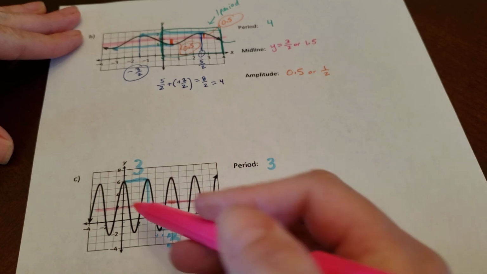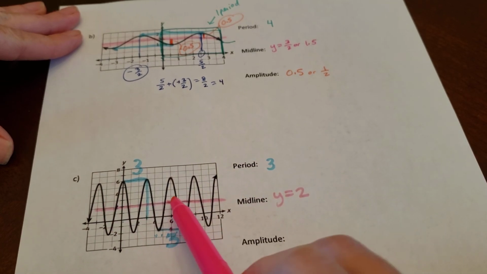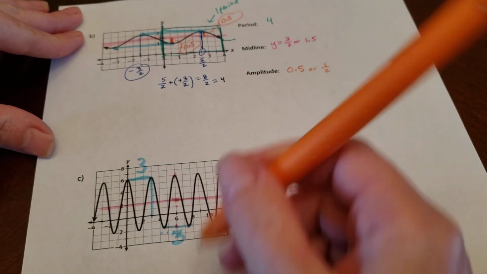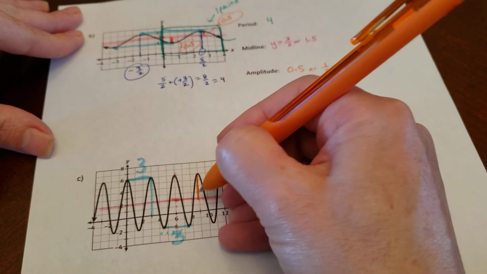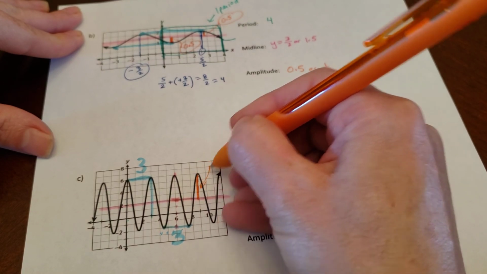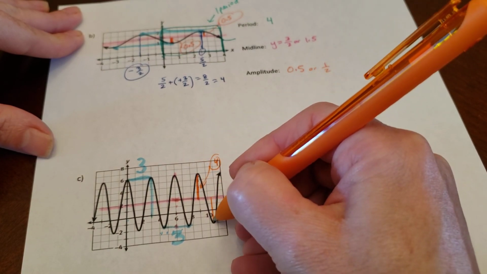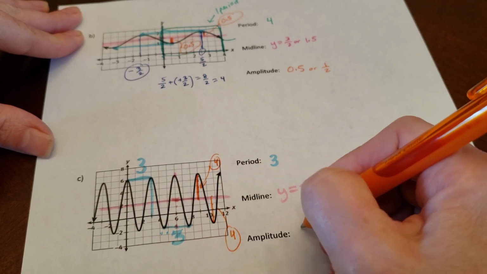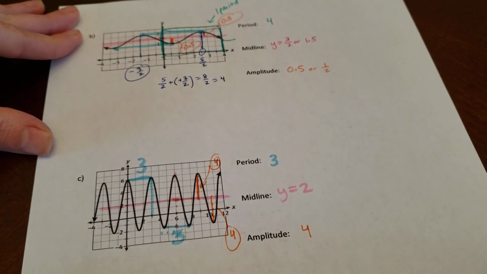So it's a distance of 4, but you need to make sure the distance going up and the distance going down match. And then our amplitude is exactly that. It's this distance here, which I have 1, 2, 3, 4. And just double check that it matches here. 1, 2, 3, 4, and it does. It has to match. So our amplitude is 4.